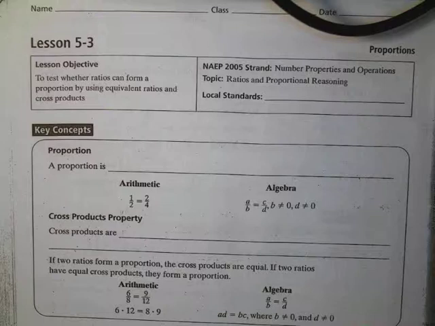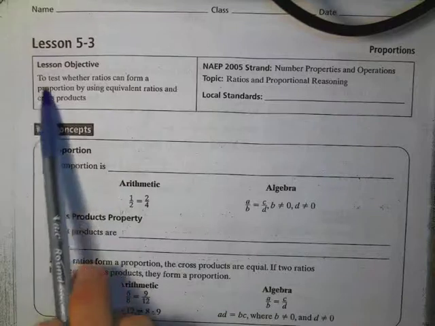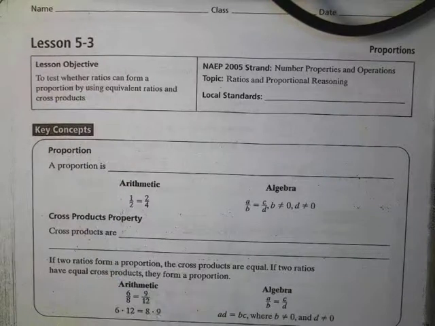We're going to be looking at proportions today, and our objectives are to test whether ratios form a proportion by using equivalent ratios and cross products.